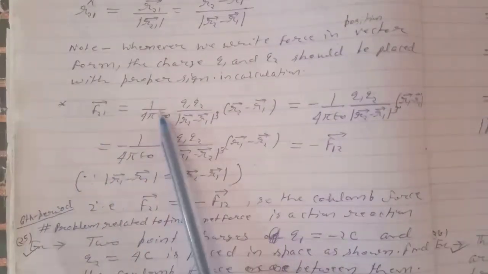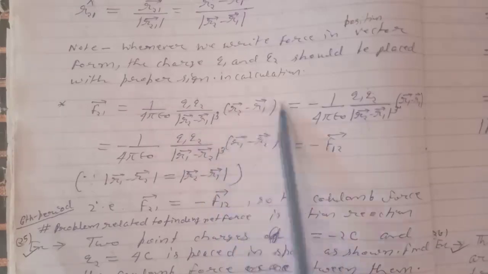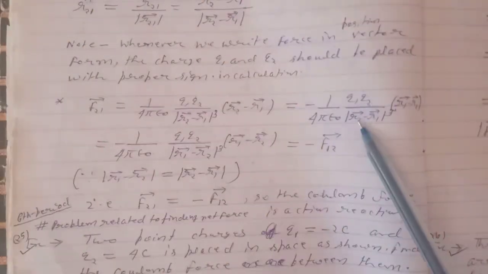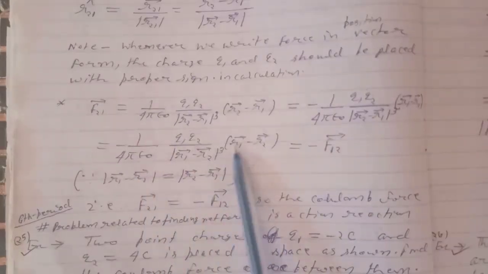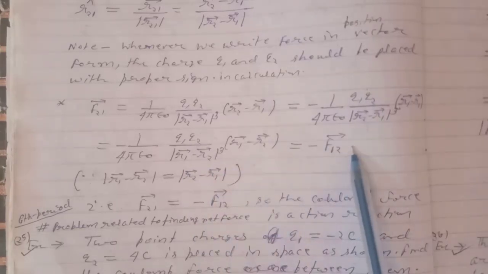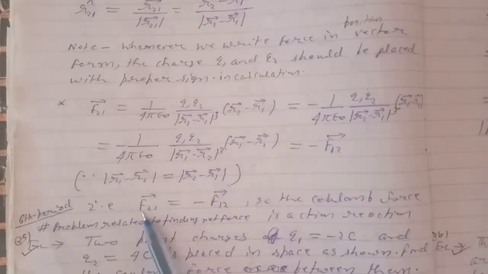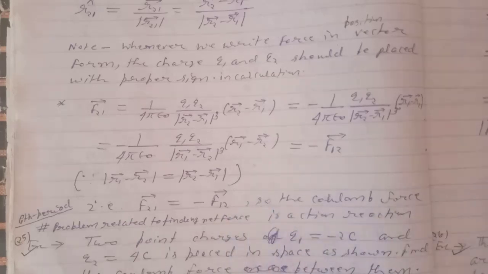Now the F21 vector equals 1 by 4 pi epsilon naught Q1 Q2 by mod of R2 minus R1 whole cube into R2 minus R1 vector, equals minus 1 by 4 pi epsilon naught Q1 Q2 by mod of R2 minus R1 cube into R1 minus R2, or minus 1 by 4 pi epsilon naught Q1 Q2 by mod of R1 minus R2 whole cube into R1 minus R2, which equals minus F12 vector, that is, F21 vector equals minus of F12 vector. So the Coulomb force is an action-reaction force.